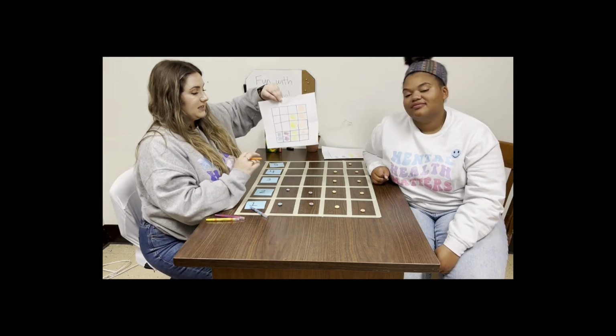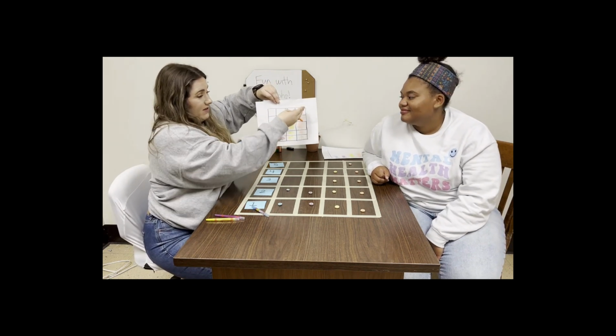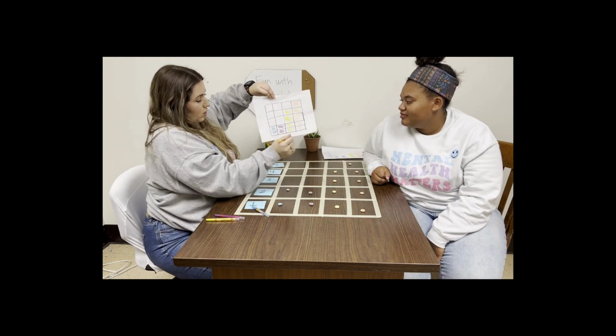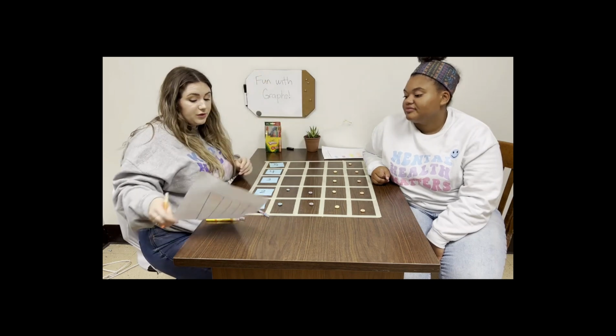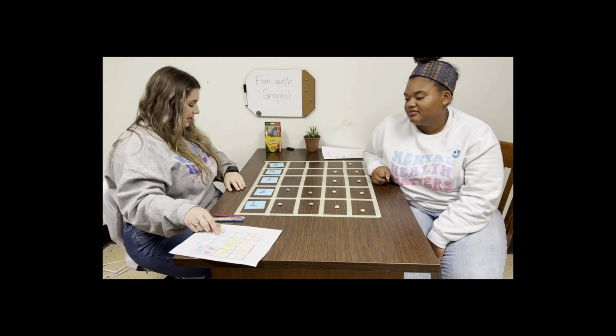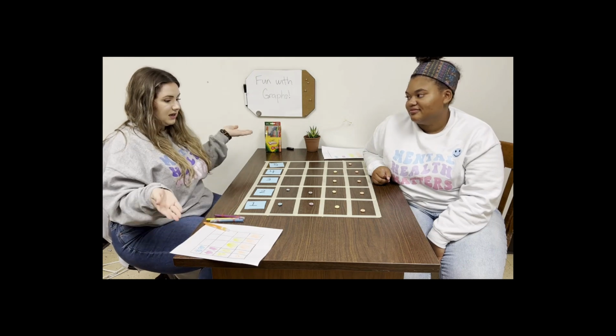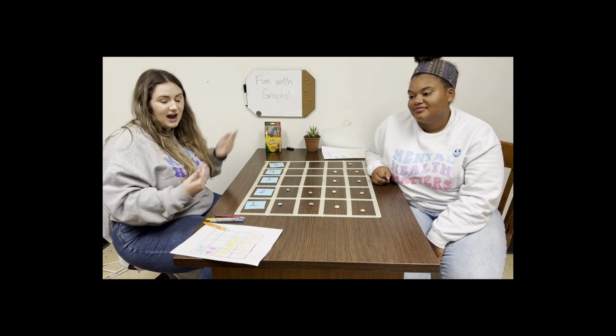So this is another way we can see it, and then we can compare how many we have. We have more oranges than we do purple or blue. We have the same number of purple and blue. So there's just a bunch of different things you can do with this and see all sorts of different data and just understand. You can see patterns and everything else.